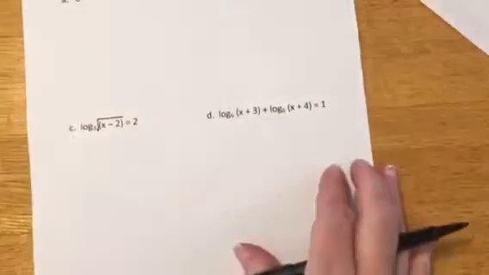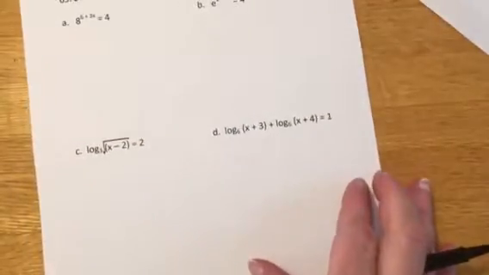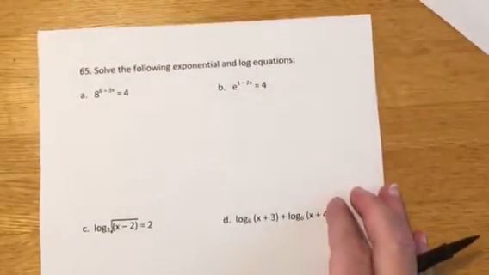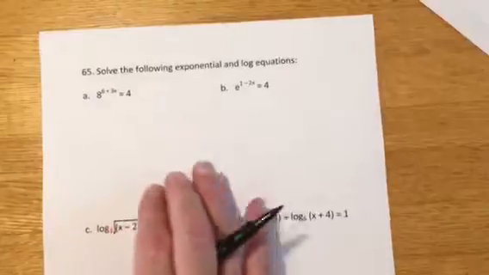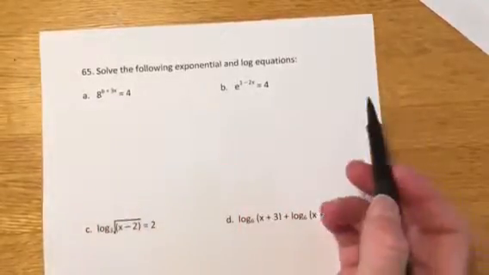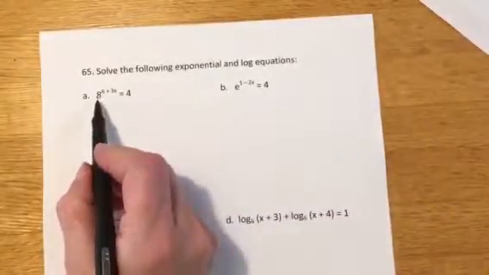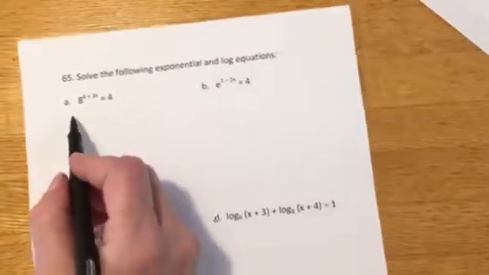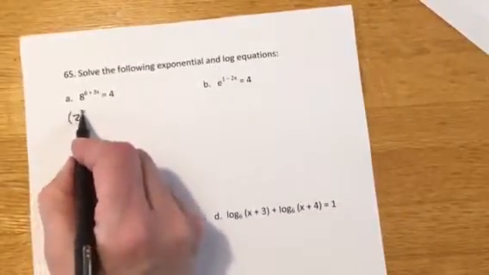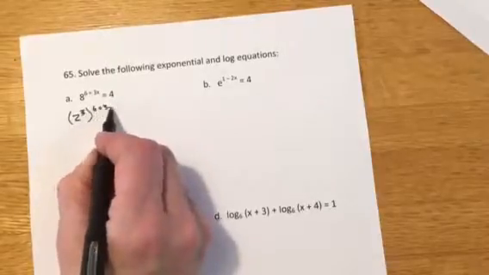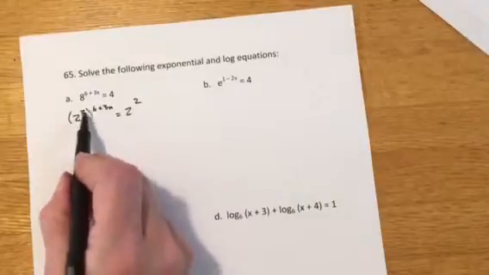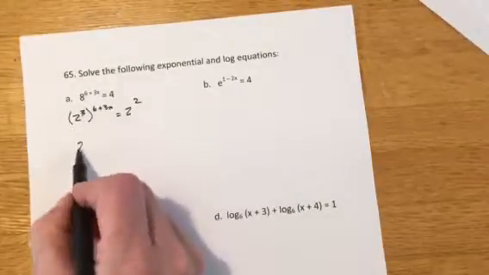All right, 65 was solving some exponential and log equations. Okay, so looking at these, and here's the first 2 are just a couple of exponential. This is a type 1 because 8 and 4 can both be written as a power of 2. Okay, and so 8 is 2 cubed, 4 is 2 squared. Okay, now we have this is a little bit complicated, so let's remember power to a power, we clean it up.